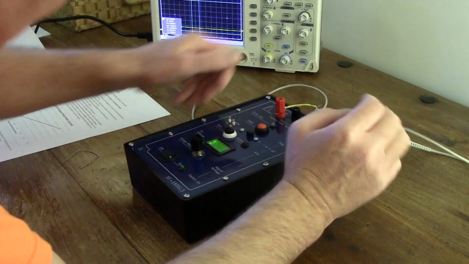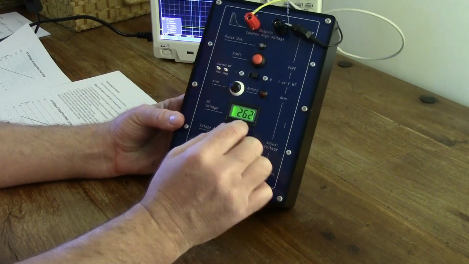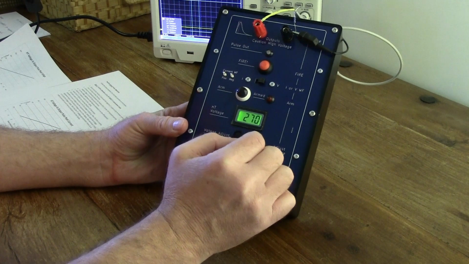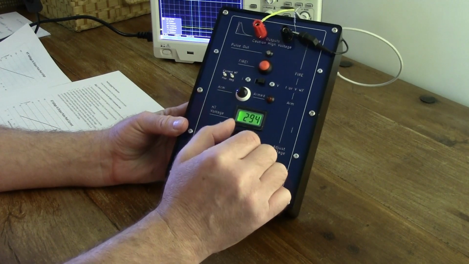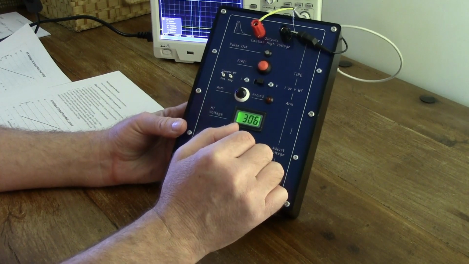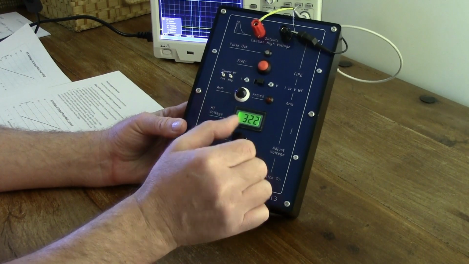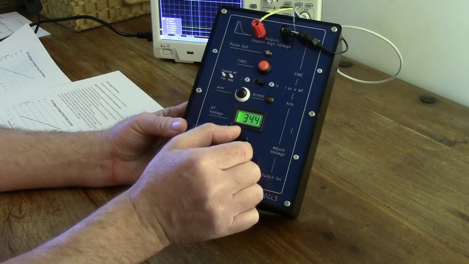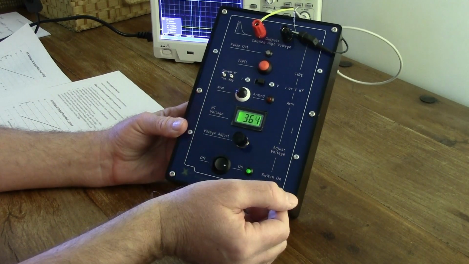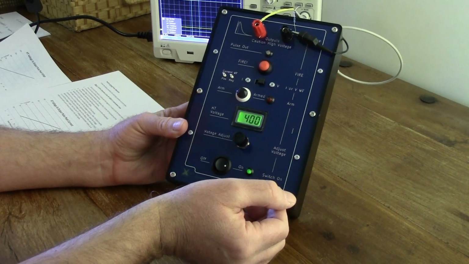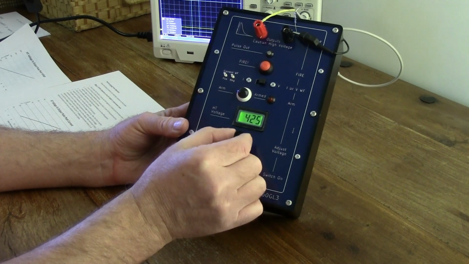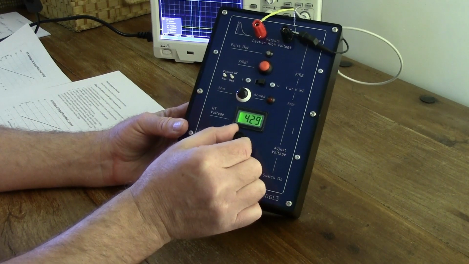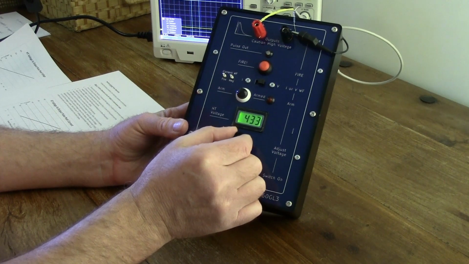Okay, so we slowly wind this up to around about 350, 400, 440. As the voltage builds up, you can start winding it back. We're at 400, 420. Just wind it back a little bit. And we're pretty much there.